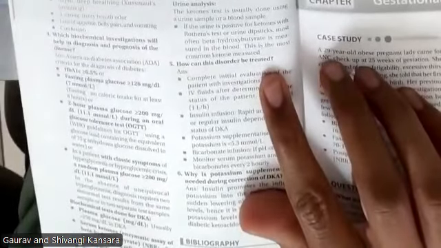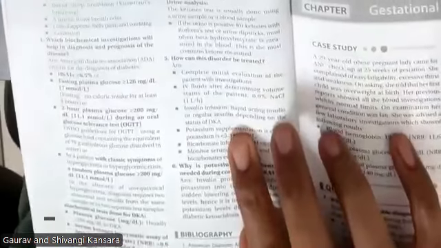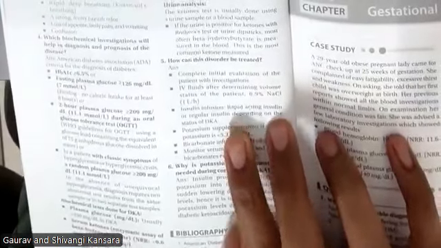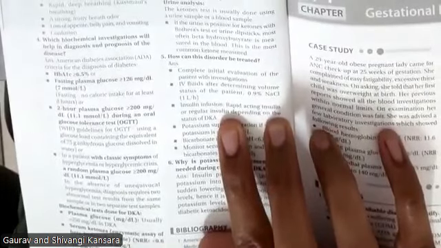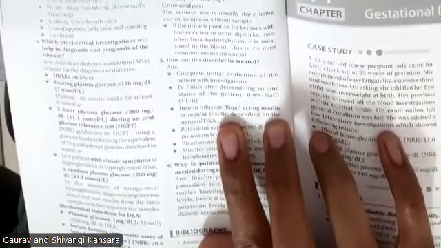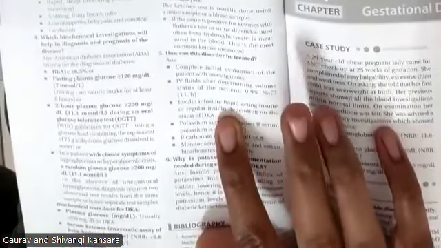So how do we treat this disorder? This is also an important part, because there is deficiency of insulin. So without giving insulin you cannot treat. Insulin has to be given intravenously. So when insulin is given, it will lower the production of ketone bodies, it will help the glucose metabolism, and in this way the patient will improve.